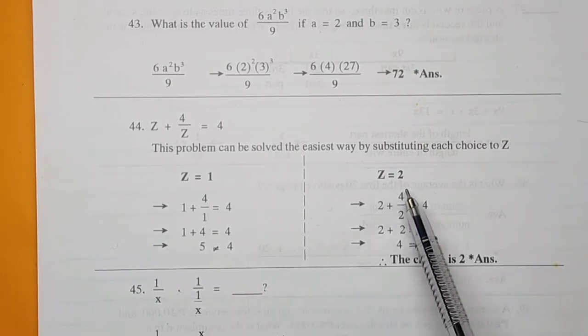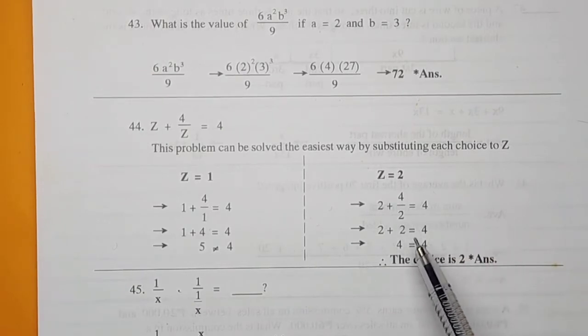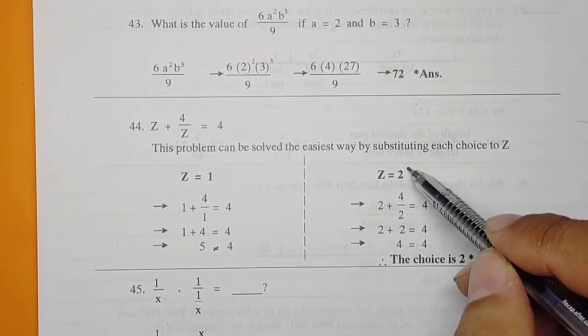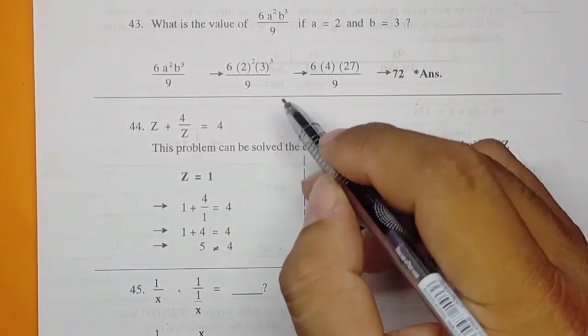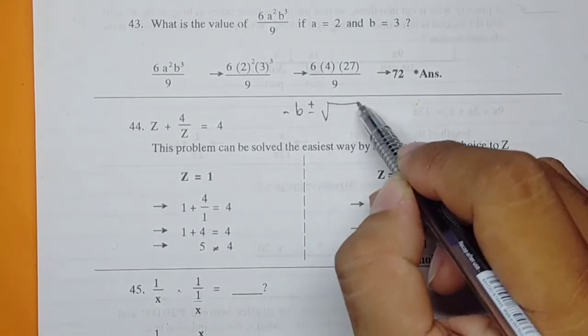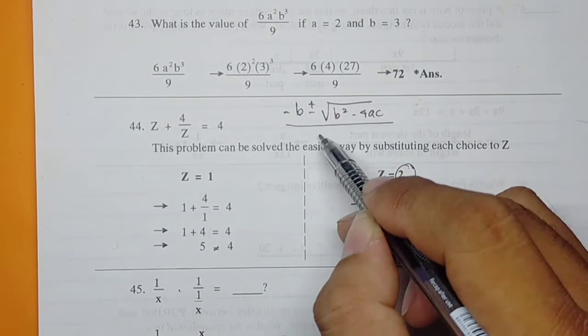So if z is equal to 2, 2 plus 4 over 2 equals 4. Therefore, 2 plus 2 equals 4. Therefore, the answer is 2. Okay? So if you don't want this kind of method, you can solve this by using quadratic equation. So the formula will be minus b plus and minus square root of b squared minus 4ac over 2a.